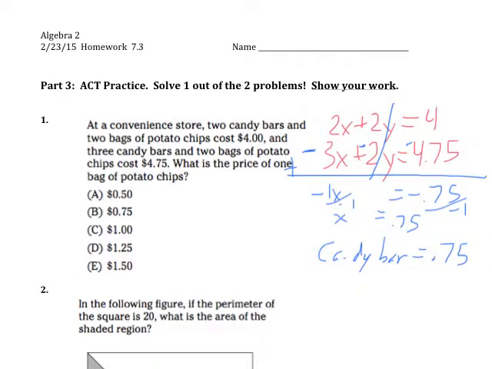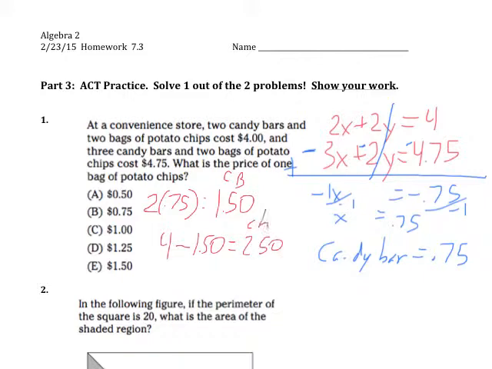So you still basically have to understand, if I'm going to buy 2 candy bars at 75 cents each, that is $1.50 on candy bars. And if I spend $4 and $1.50 of that is on candy bars, then that means that $2.50 is on chips, and I've got 2 of those, so I divide that by 2 and I get $1.25.